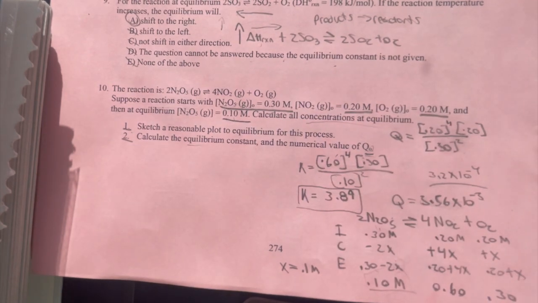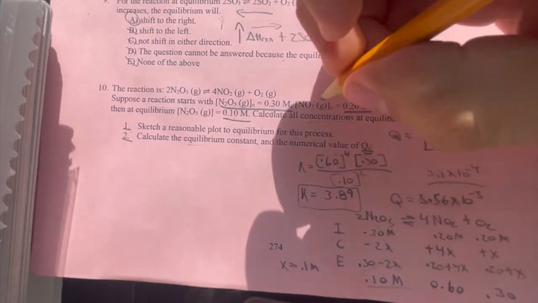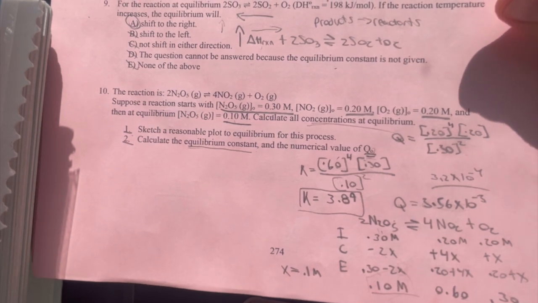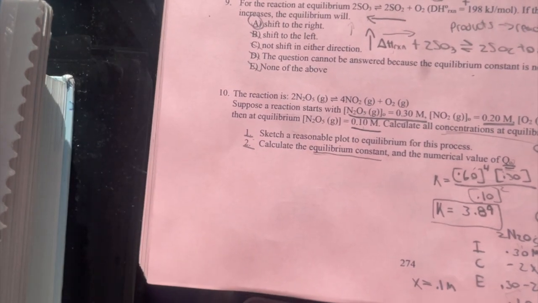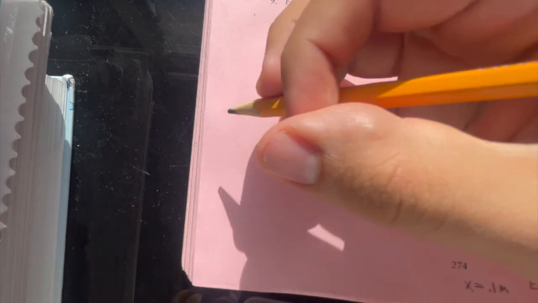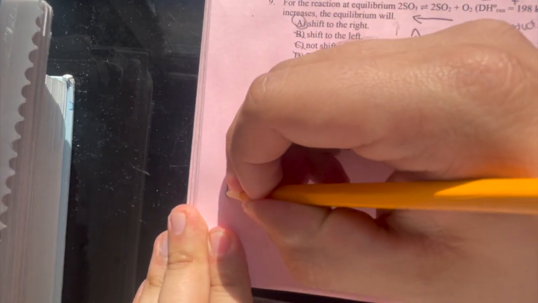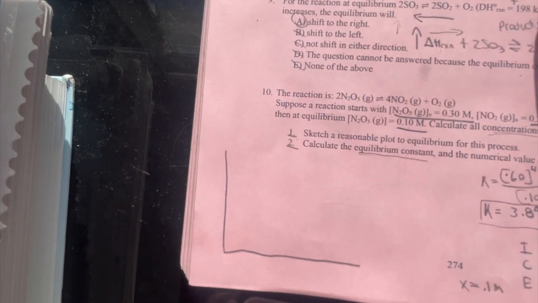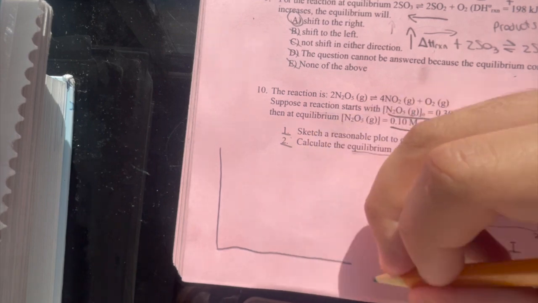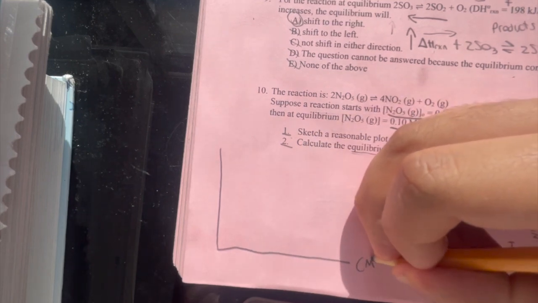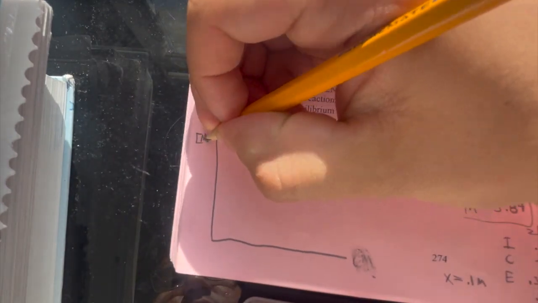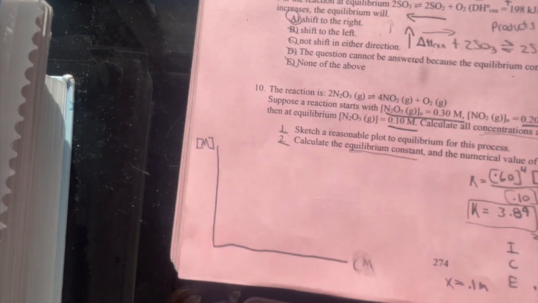Okay. So we've already calculated our Q. We have our equilibrium constant. We have all the concentrations at equilibrium. All we have to do is just plot this reaction, right? So we're just gonna start off with our little graph. Here on the side, we're gonna have concentration in molar, and then here's just gonna be time.